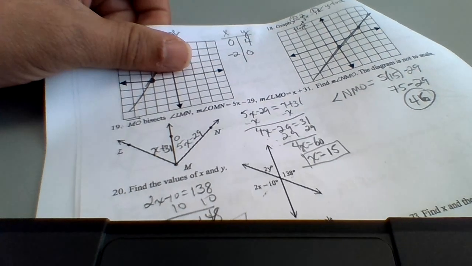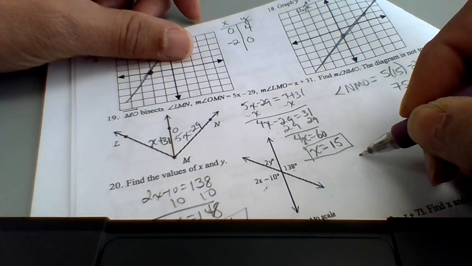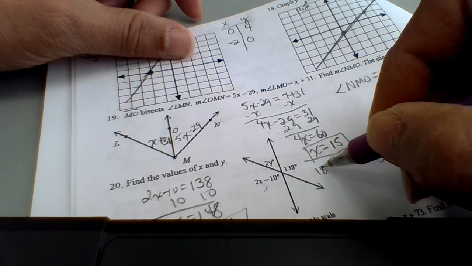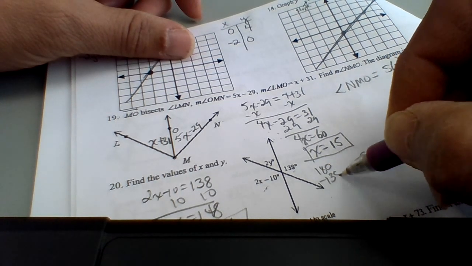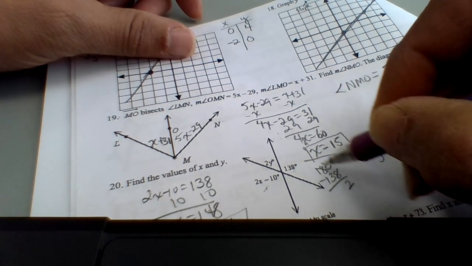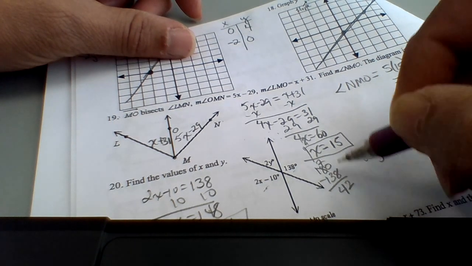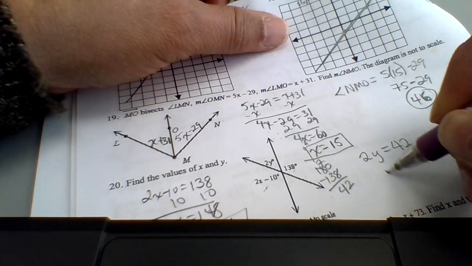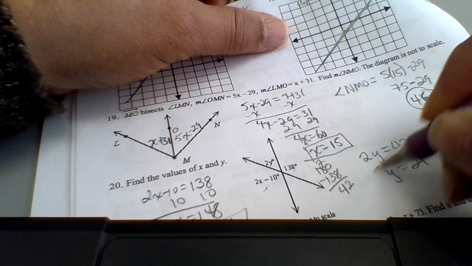And now I've got to find y. So 2y is going to equal, so I've got to take 180, subtract 138. I end up with 42, so 2y is equal to 42. So y then equals 21.